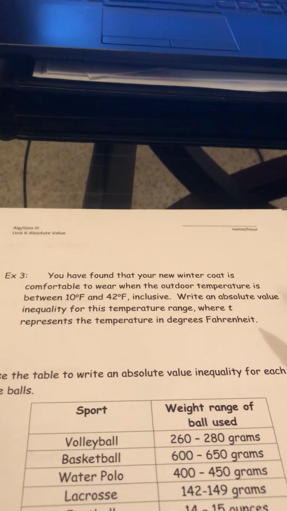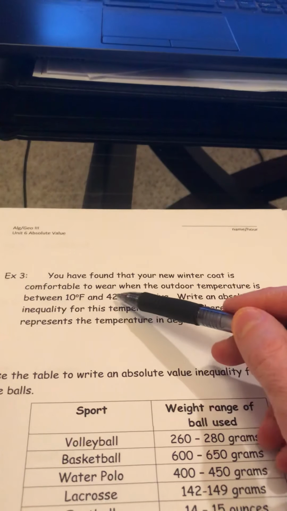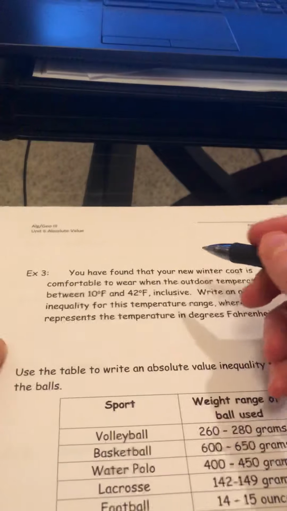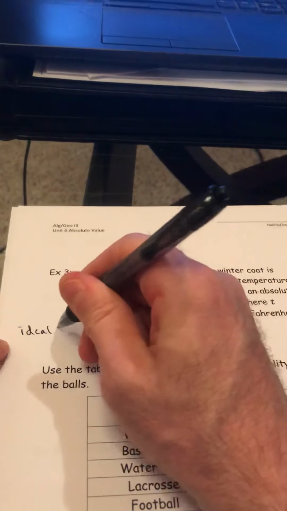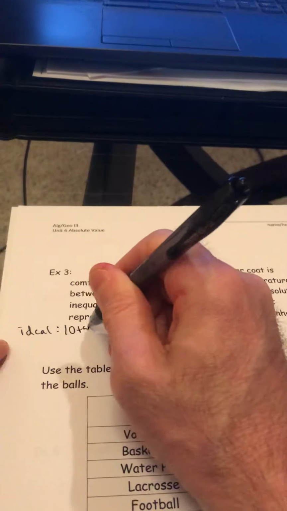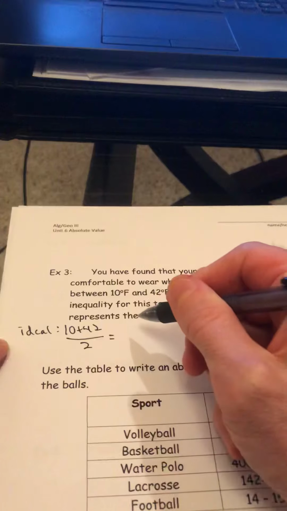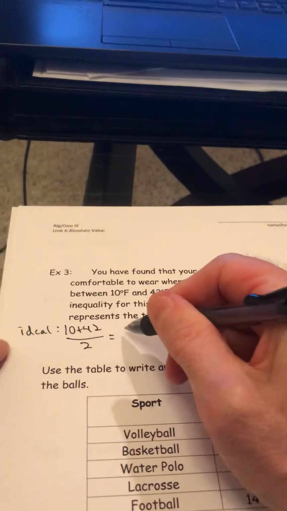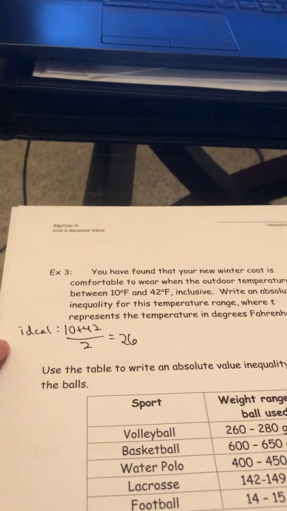So basically now, again, here is our minimum, here is our maximum. To start, we are going to find our ideal. We're going to take 10 plus 42 divided by 2, which is 52 divided by 2, or 26 degrees.